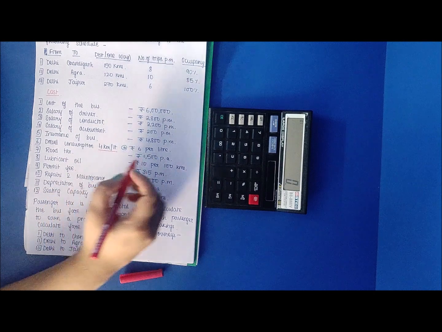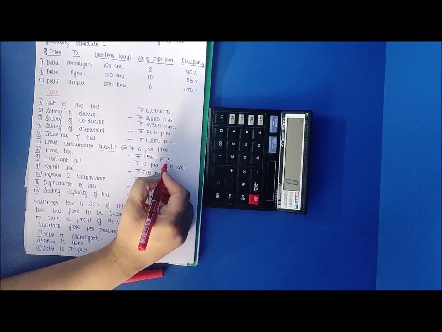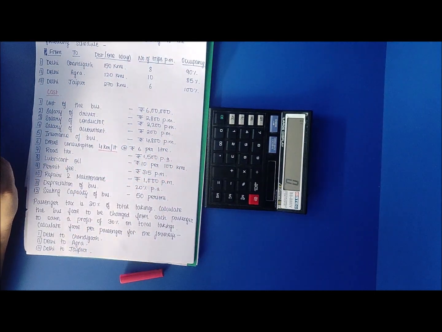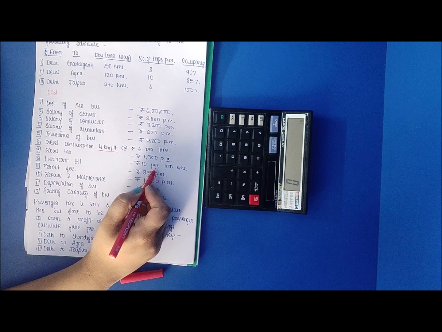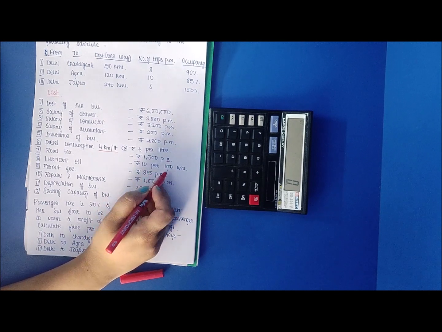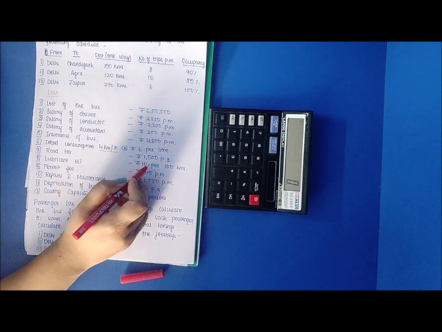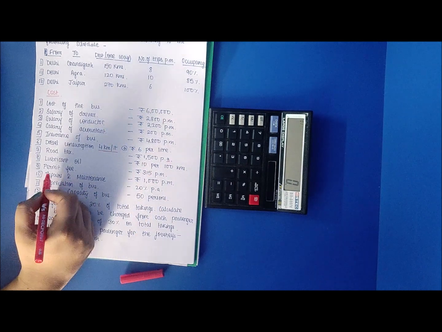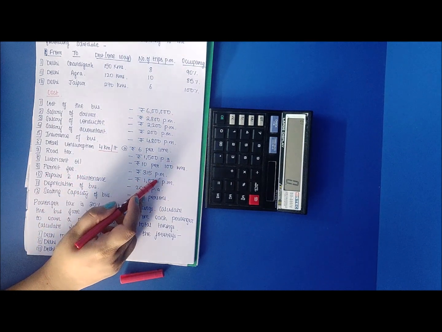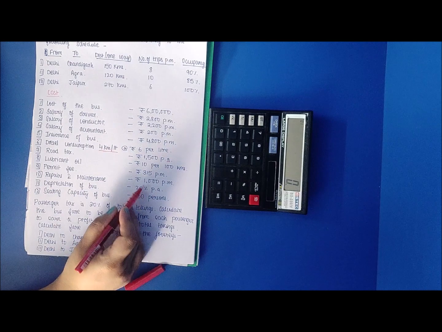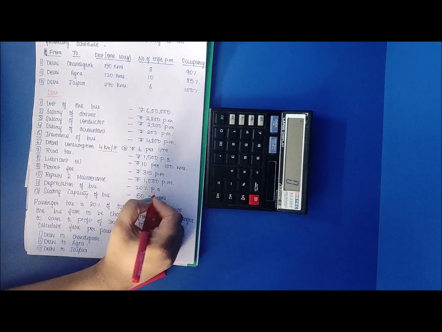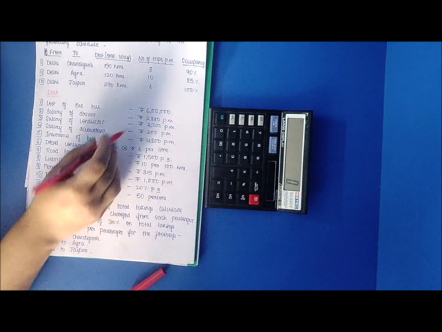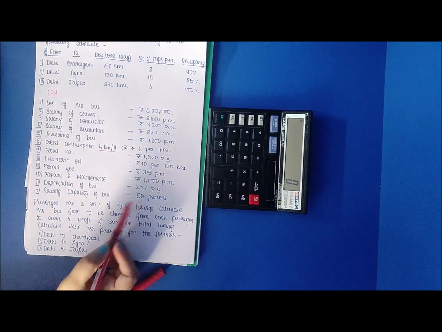Then I have road tax, rupees 1500 per annum. Per annum, we'll have to convert it to per month. Next is lubricants and oil, that is rupees 10 per 100 kilometers. Again, the requirement of the total distance is here. Next is permit fee, rupees 315 per month. Repairs and maintenance, rupees 1000 per month. Depreciation of the bus, 20% per annum. So 20% of what? 20% of 6 lakh.